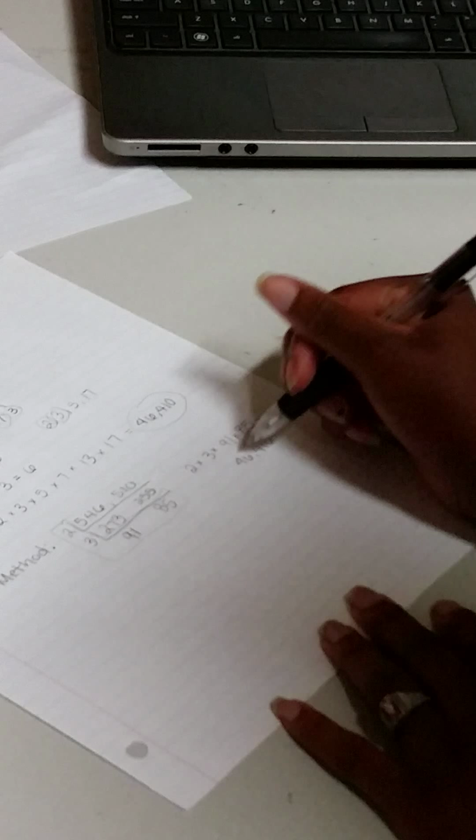Now, once you multiply all of these numbers out, your answer should be 46,410. Now you can also check this using the slide method.